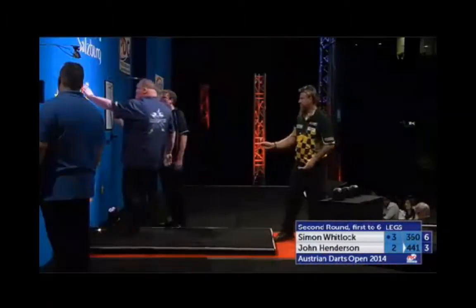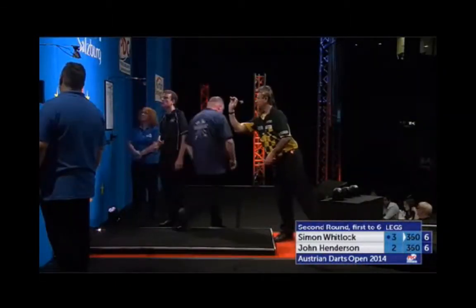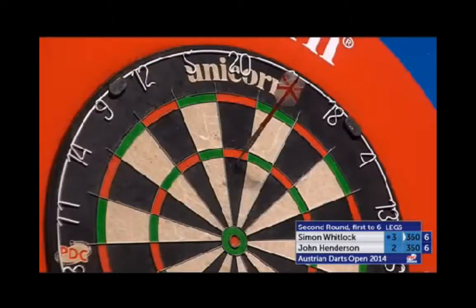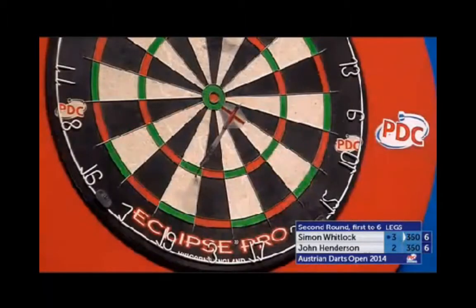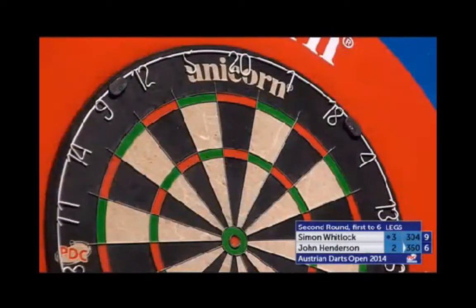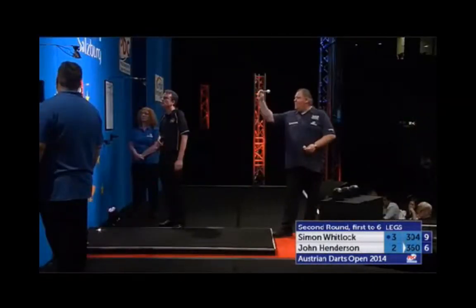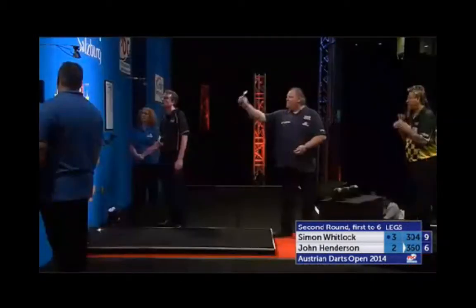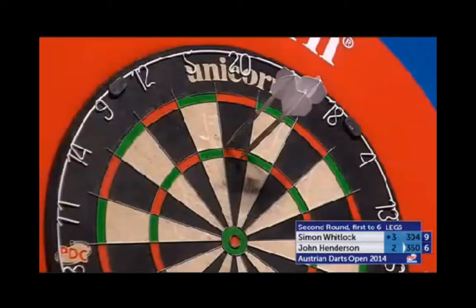81. And we have seen very few one-sided matches this weekend. Michael Smith whitewashing David Pallett in the first round. Michael Smith up against Peter Wright next on stage here, but we've seen some close fought battles right the way through the first two rounds here in Salzburg.